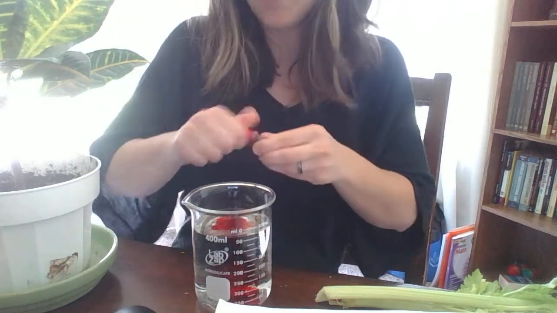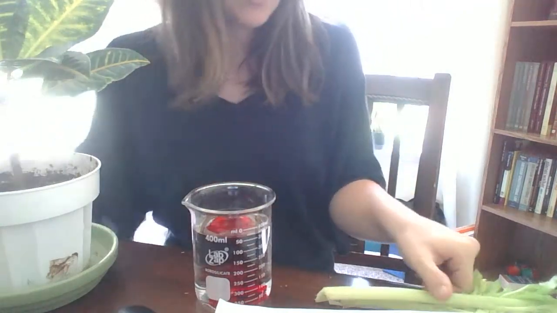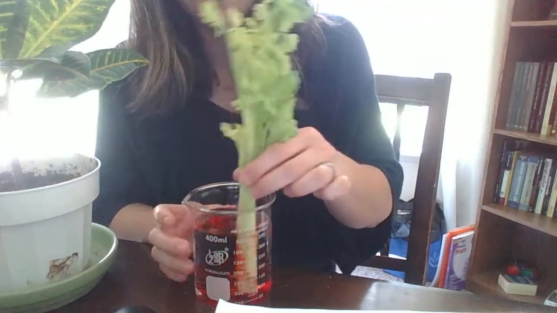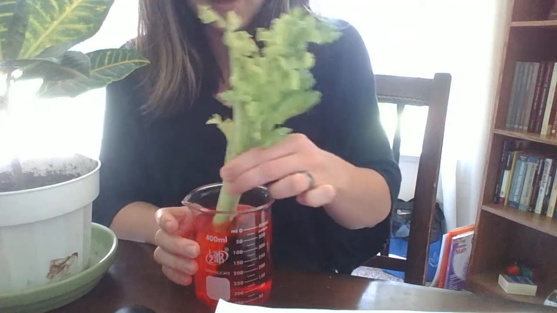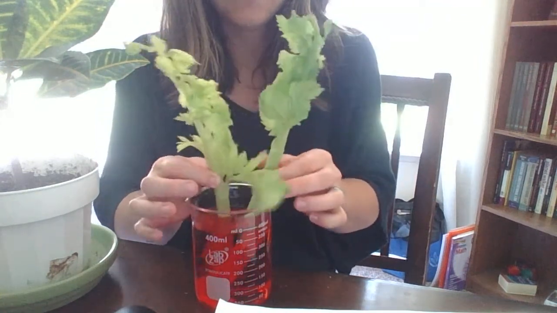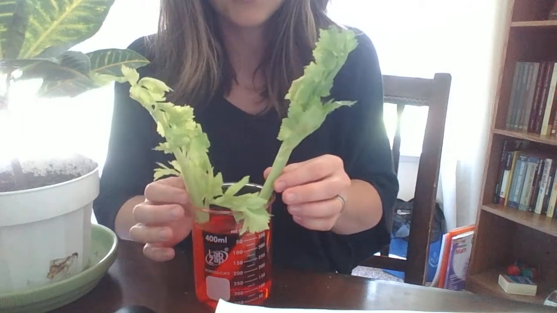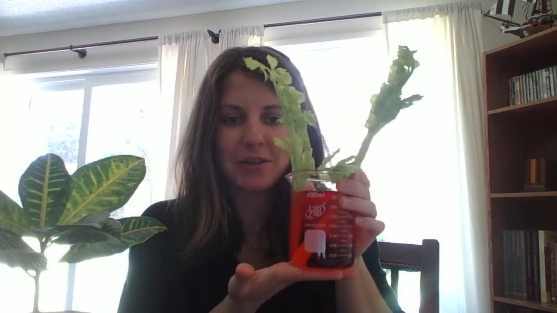So I did 4 drops. And then you can take your celery and kind of stir in the food coloring. And you're just going to leave your celery in your glass for about a week. And then we'll check in to see what happens. So that's what your demonstration will look like.